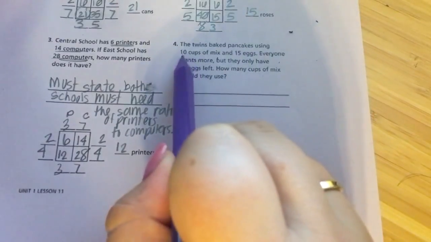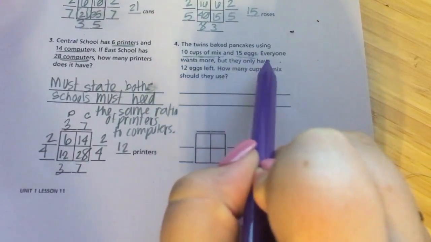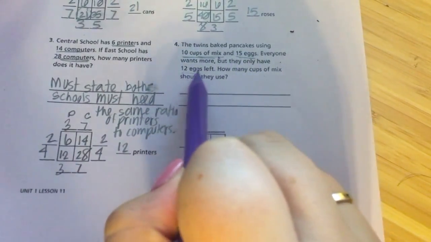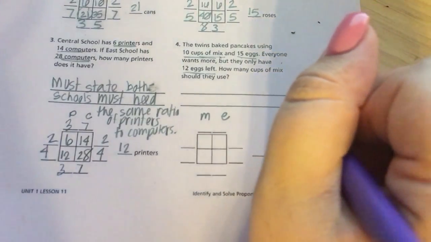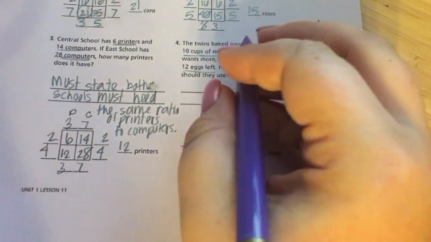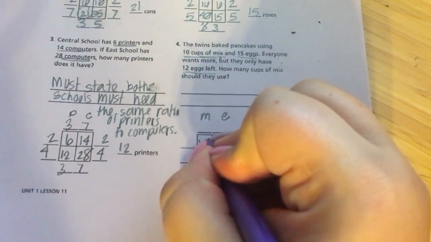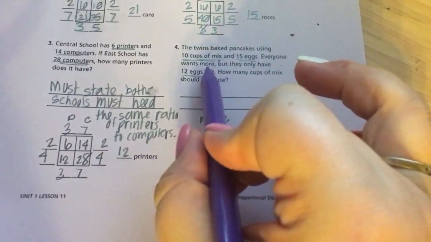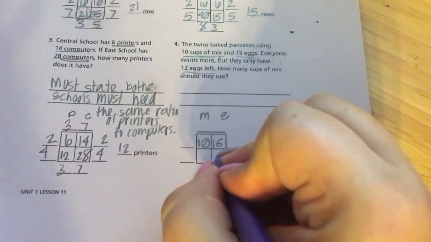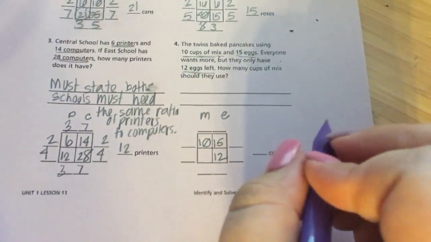The twins baked pancakes using 10 cups of mix and 15 eggs. Everyone wants more, but they only have 12 eggs left. Oof. So how much mix should they use? I have the M and the E, the mix and the eggs. Under the M, I'm going to write 10, and under the E, I'll write 15. Now I'm looking for the magic number in the mix, so under my E, I put the 12.